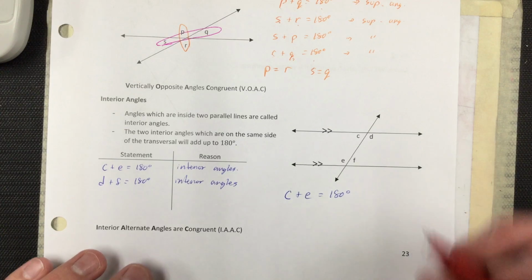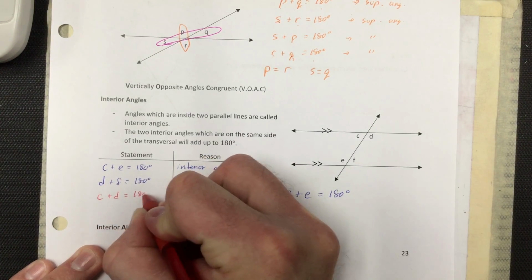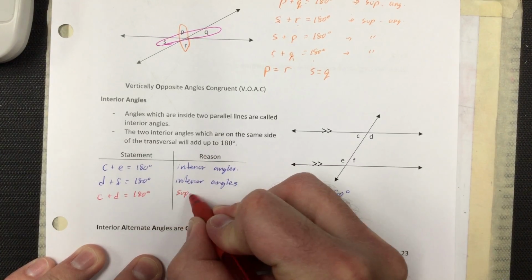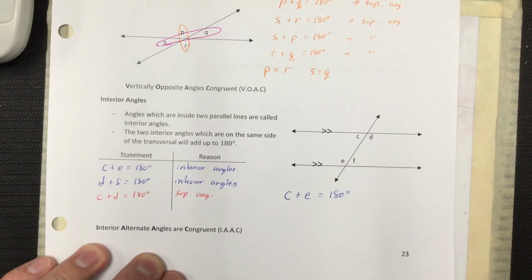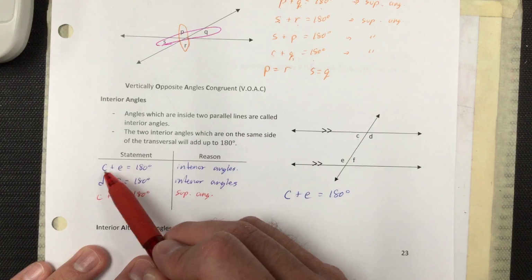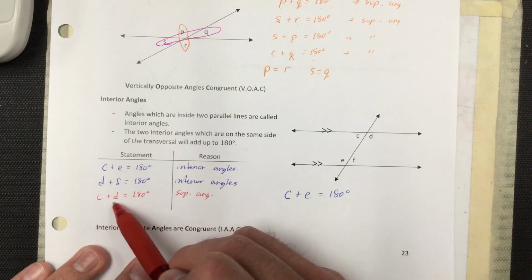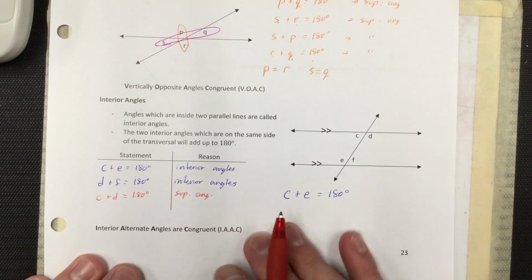Well, the fact is that C plus D equals 180, and this is supplementary angles. Because C and E is 180, and C and D has to be 180, that means that E and D have to be equal.